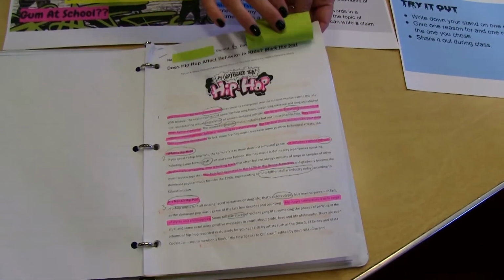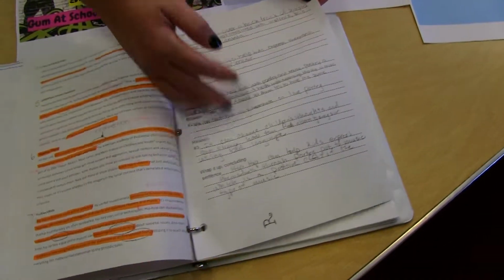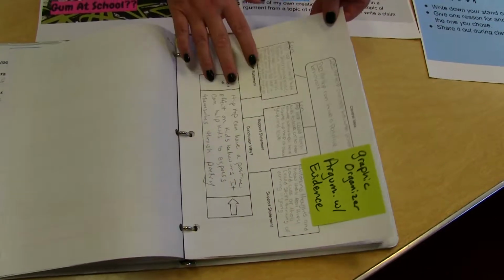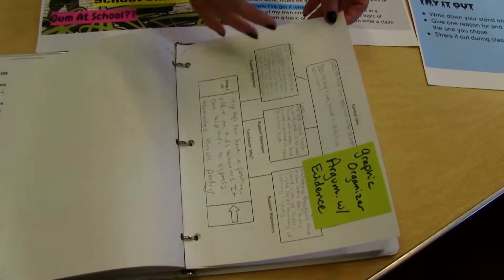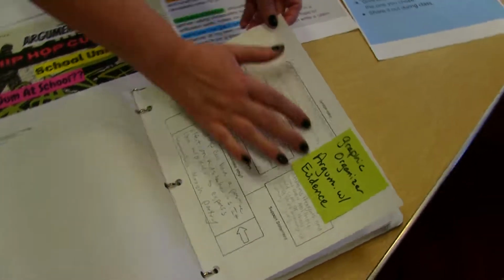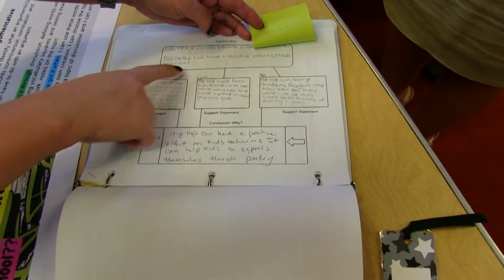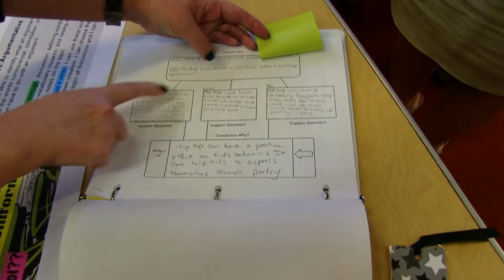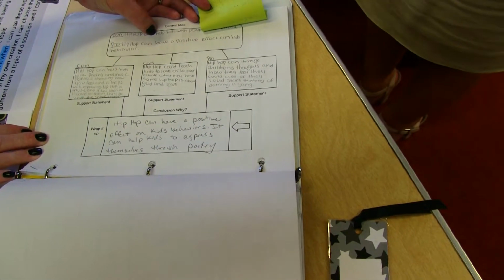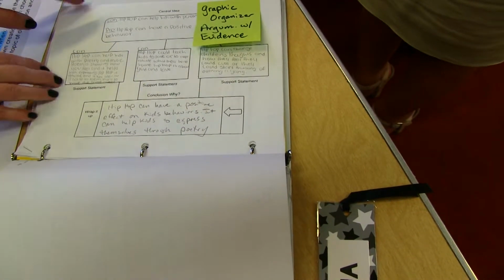So we marked the text, we read about it, we answered questions about the text, and we made claims and supporting evidence. This is a graphic organizer. This is going backwards. Right, so we're going back in time. Yes. And this is, they chose a claim. So this is her claim she chose: hip hop can have a positive effect on kids' behavior. And then she says con, pro, but really these are all pro. And then this is a restatement of her claim, and this is her graphic organizer for that.